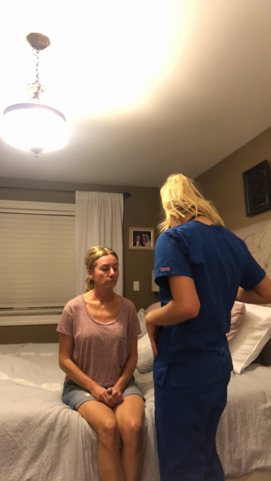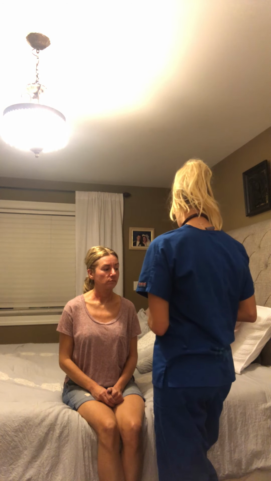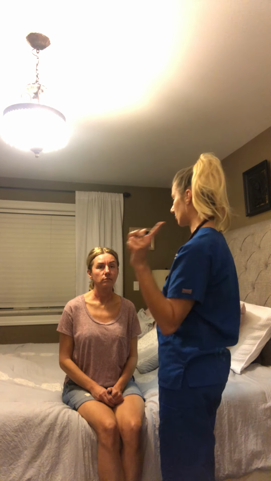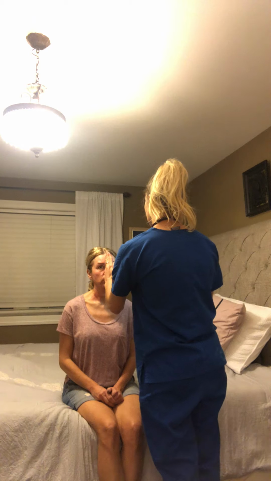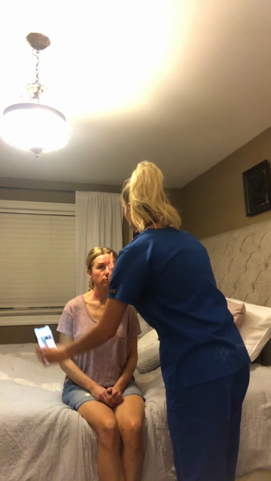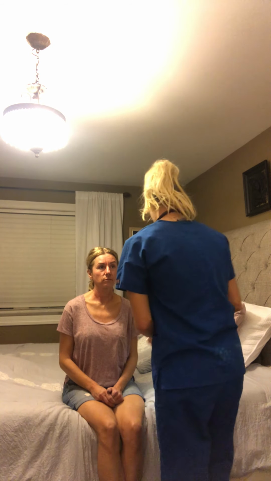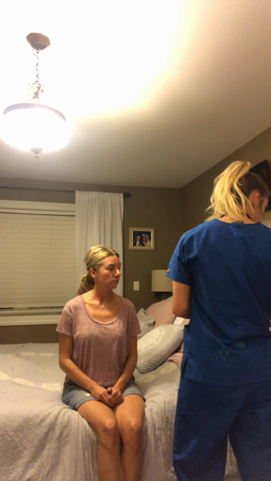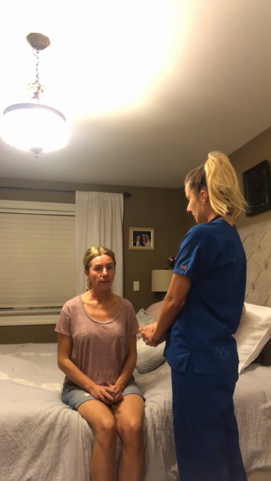So then I also want to check pupillary reflex. So I'm going to shine, just look straight ahead, and I'm going to shine a light in your eye. And there I'm checking for PERRLA, so I want to see your pupils are equal, round, reactive to light, and accommodate. So that is perfect.